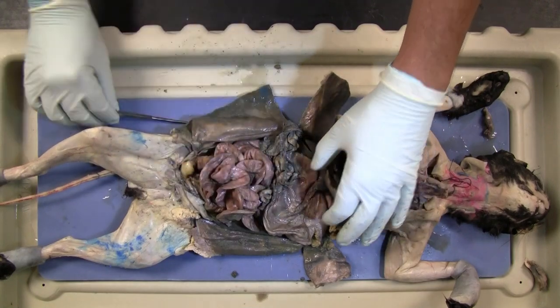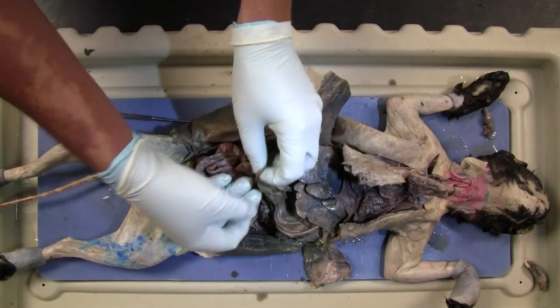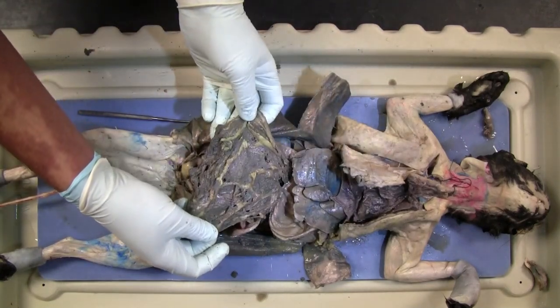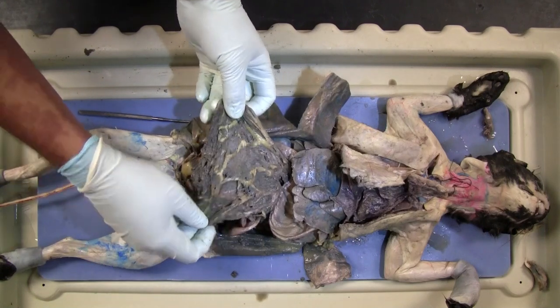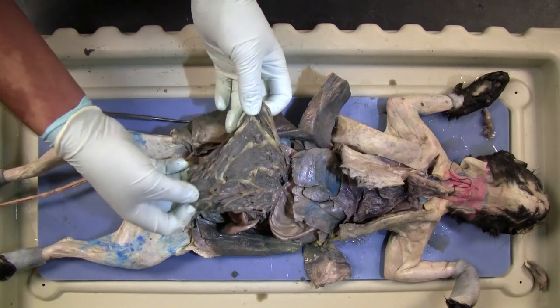Greater curvature of the stomach. Pull this all down. This is your greater omentum. It's sometimes referred to as a lace apron because you see how the fat makes it look like it's lace.